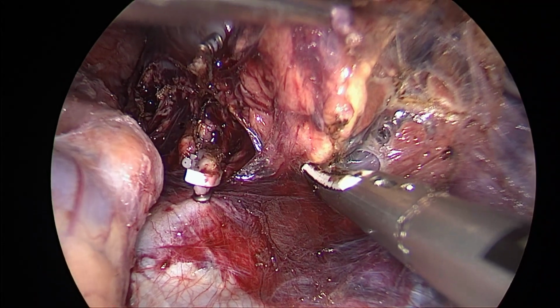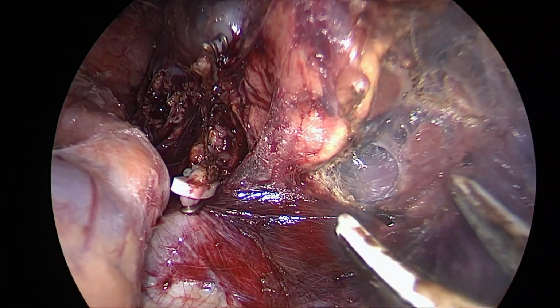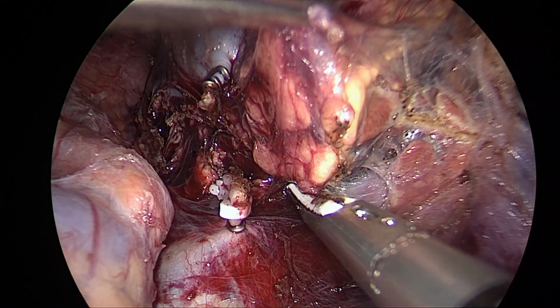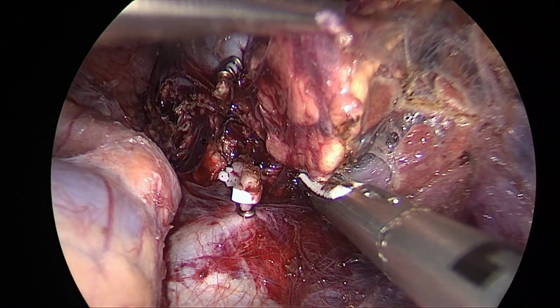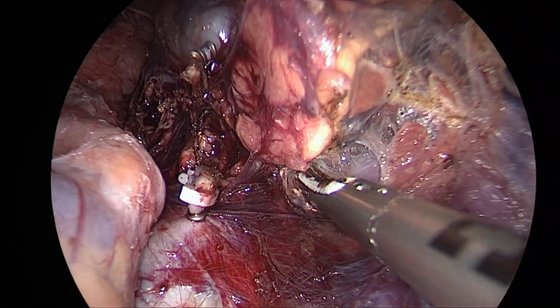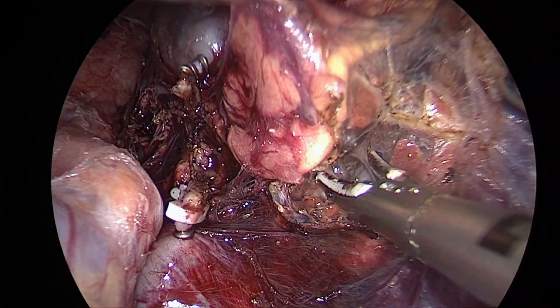The adrenal gland was entirely separated from the retroperitoneum. Especially in obese patients, this step can be particularly tricky due to the excessive perirenal fatty tissue.